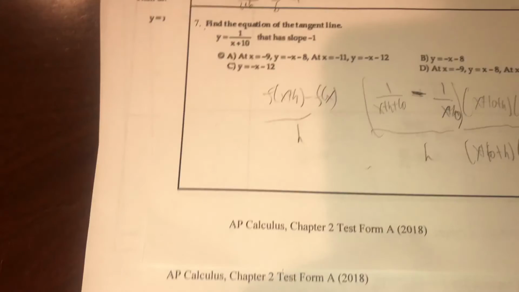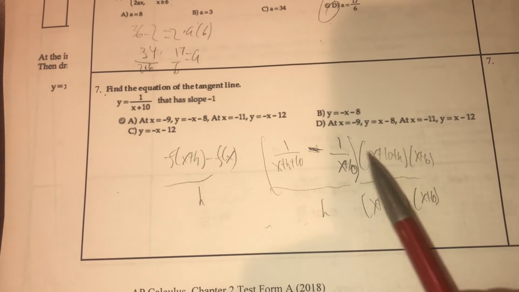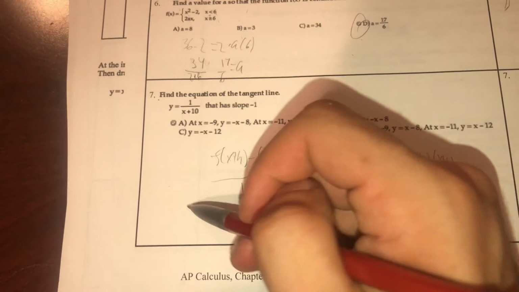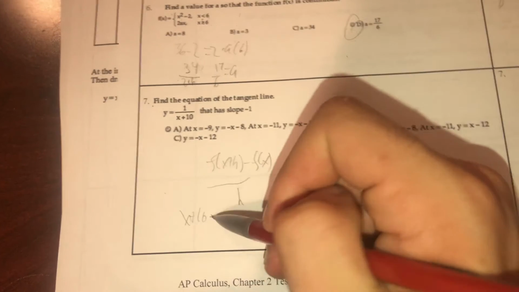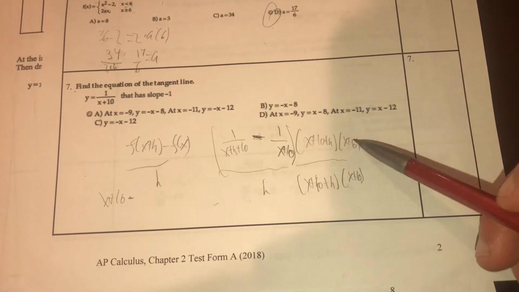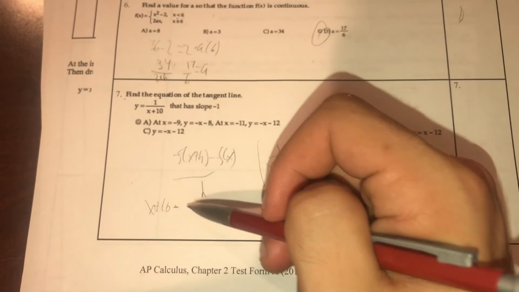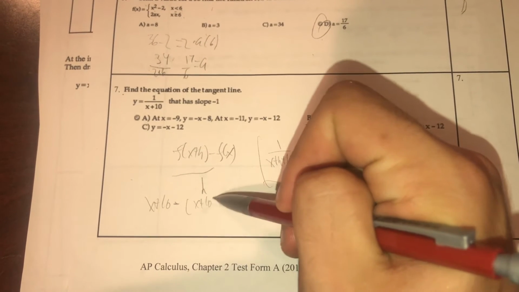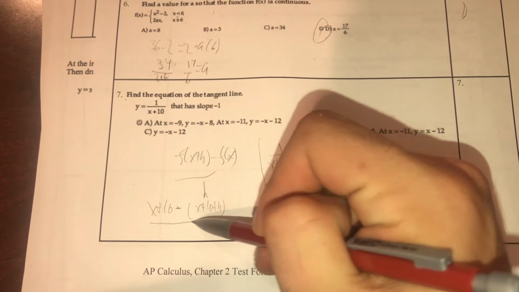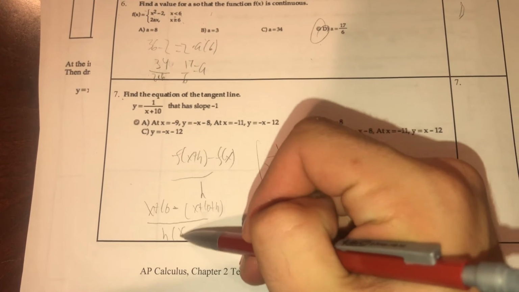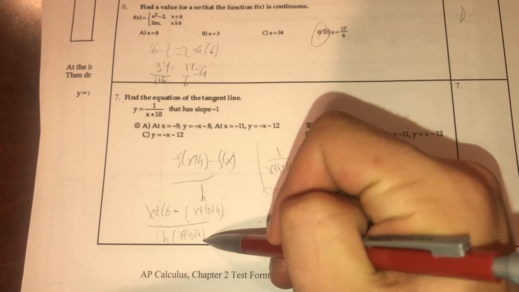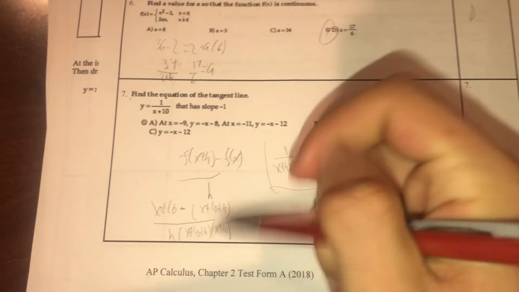Okay, so now we're going to multiply this in, these two cancel, and we're just going to get x plus 10, minus, and then multiply this in, this is going to cancel, we're going to get x plus 10 plus h, all over h, x plus 10 plus h, x plus 10.